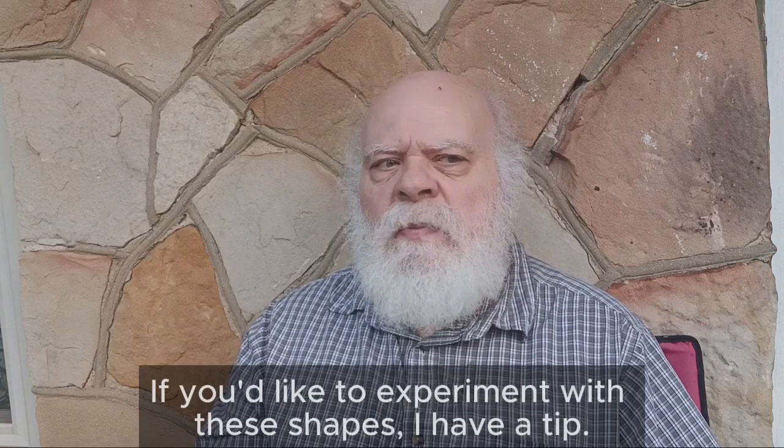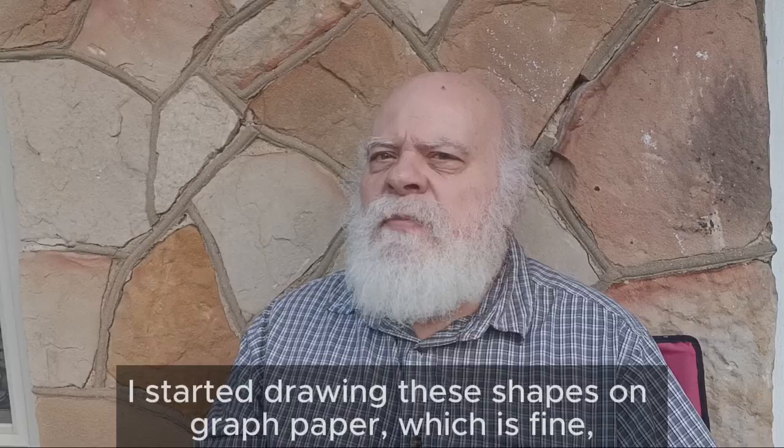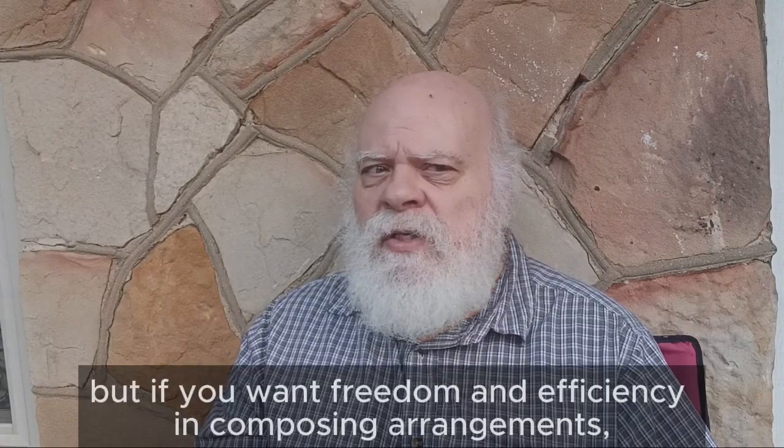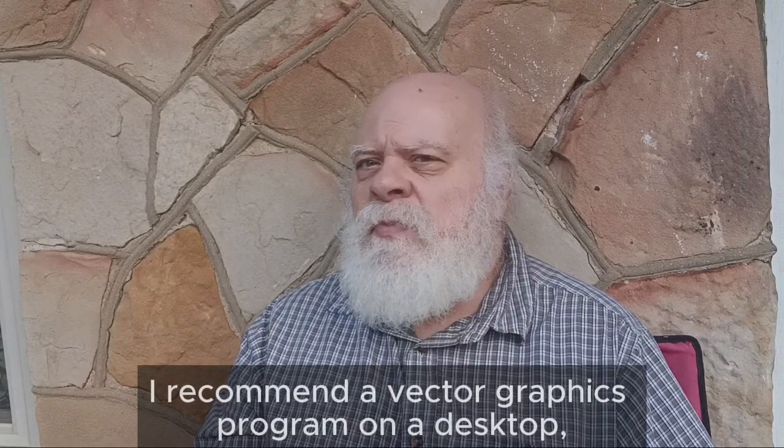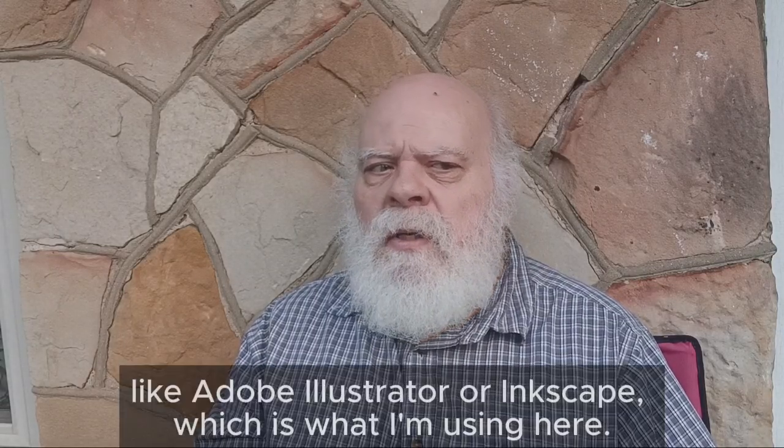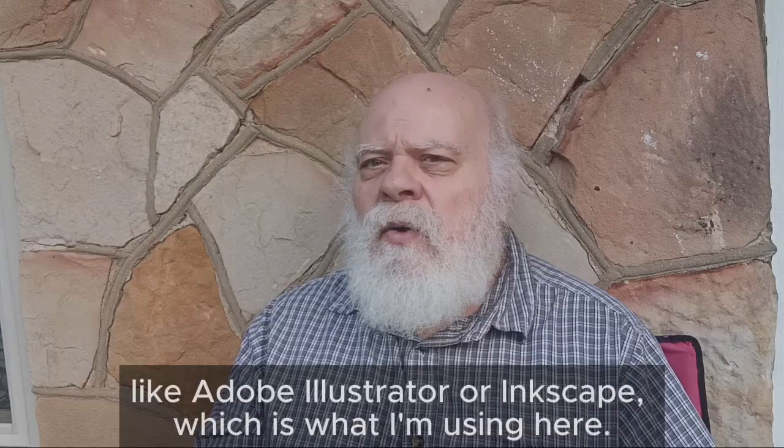If you'd like to experiment with these shapes, I have a tip. I started drawing these shapes on graph paper, which is fine, but if you want freedom and efficiency in composing arrangements, I recommend a vector graphics program on a desktop, like Adobe Illustrator or Inkscape, which is what I'm using here.